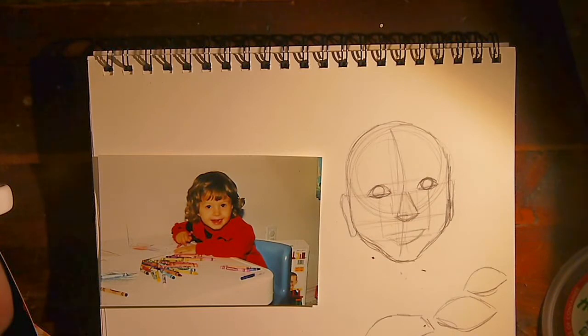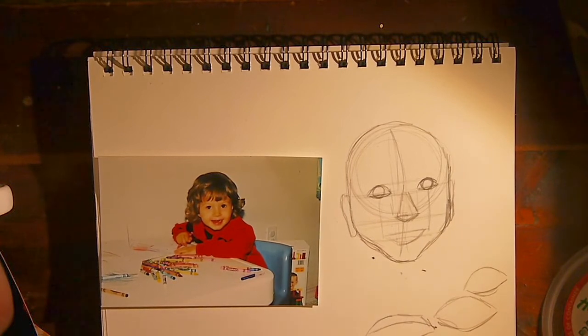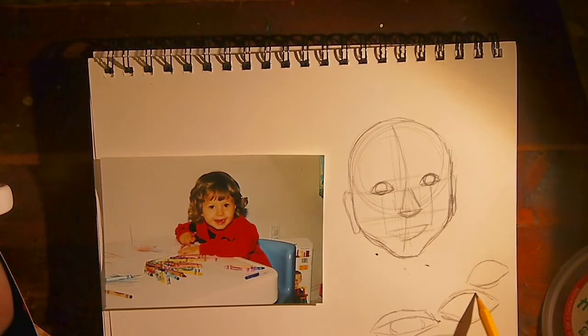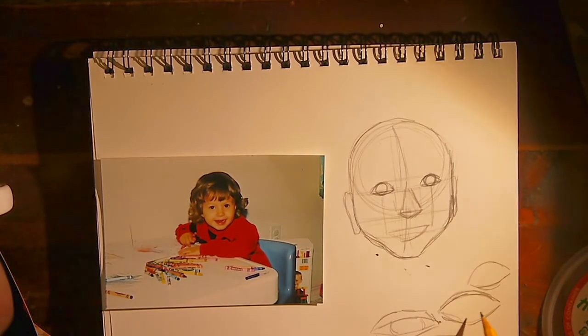So again, something to keep in mind that everyone has differently are the eyelids. So some people have really big eyelids that come down quite far. Some people have barely any eyelids that you can see. They are very thin and hidden almost. Some people have bigger under eyelids. So again, looking at the picture and drawing what you see.